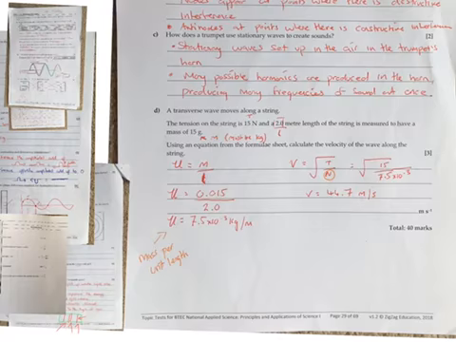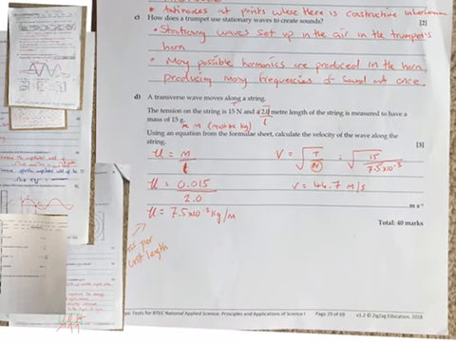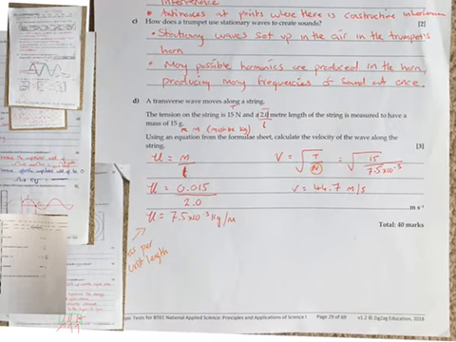And then this last question for 3 marks towards the end of the topic test. It's going to be slightly harder now. Tension on a string is 15 newtons. 15 newtons tension is a force, and you've got 2 meters in length, and it's measured to have a mass of 15 grams. This must be in kilograms, first of all. I don't think it's a lot of marks for the work you must do here, because I would have said that's a mark in itself.